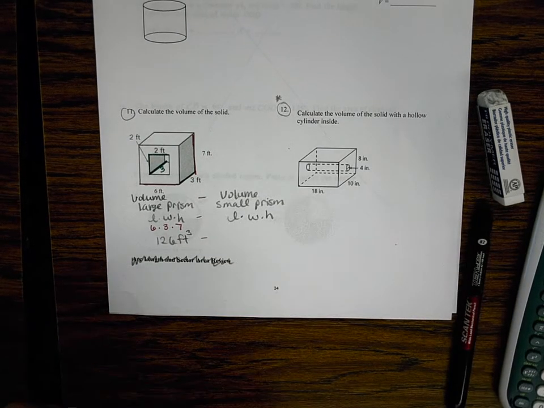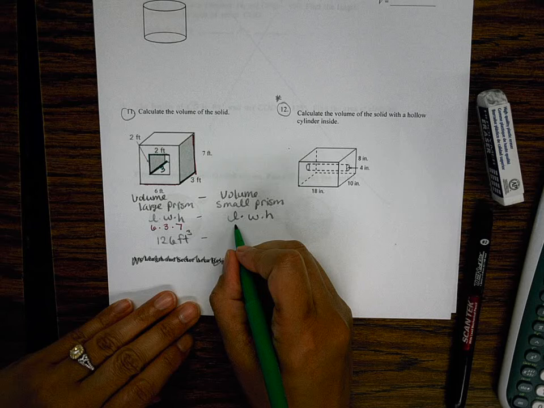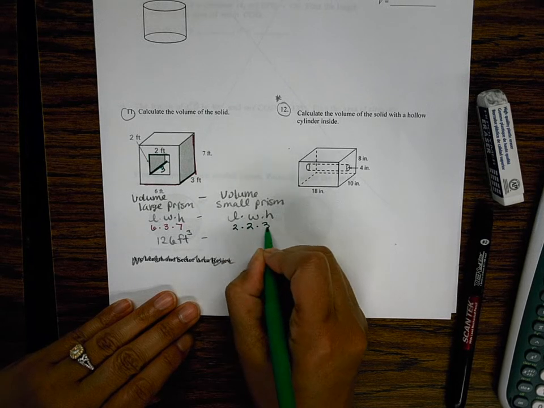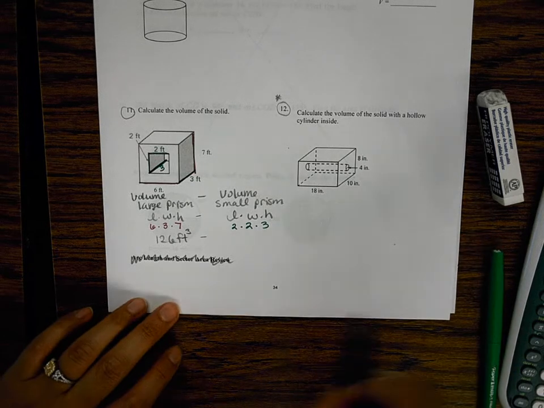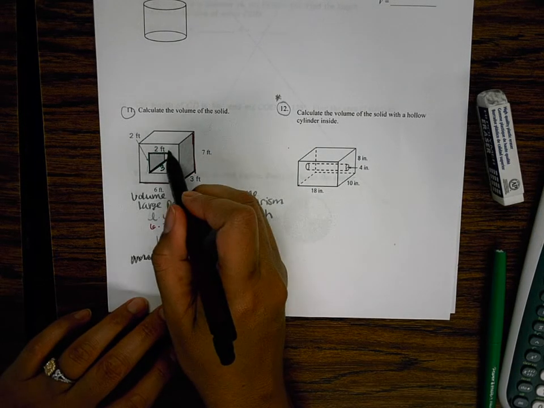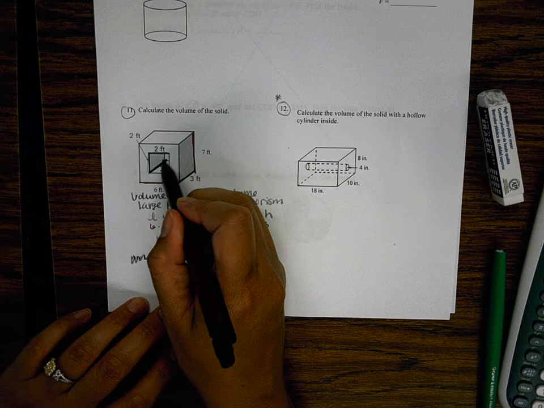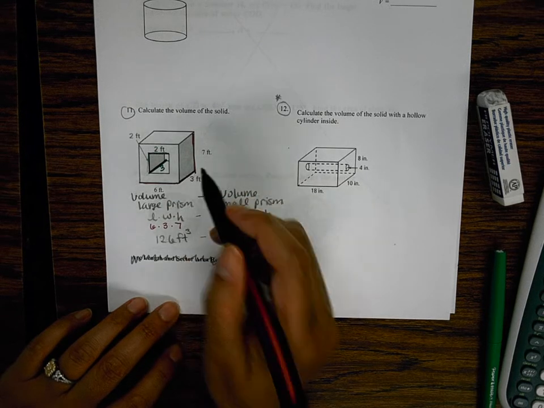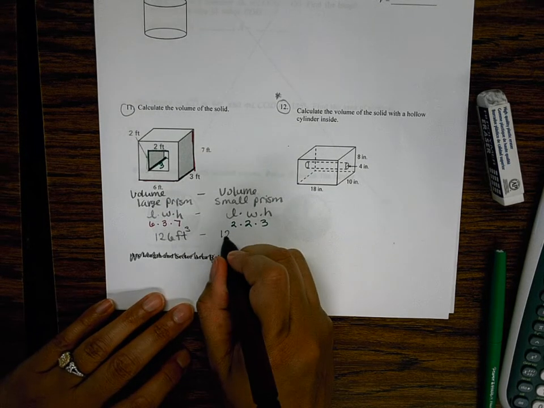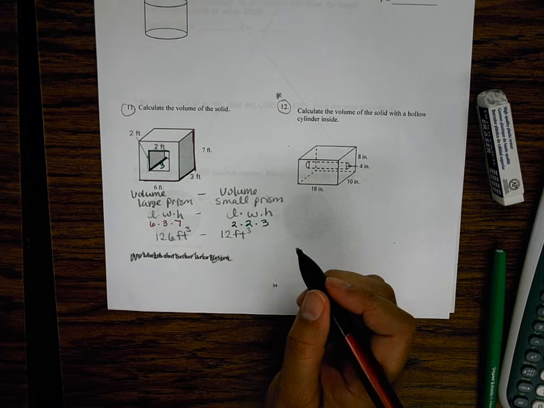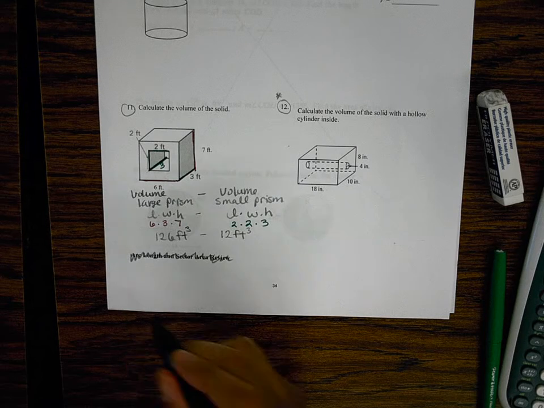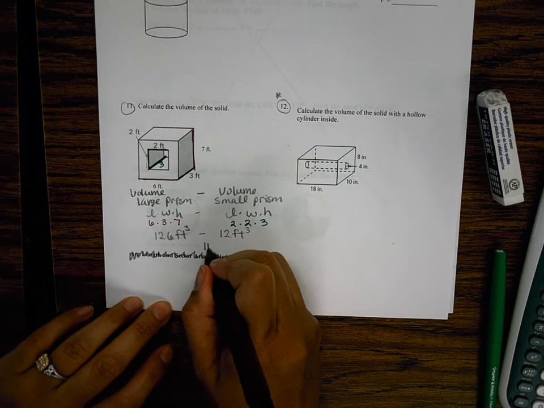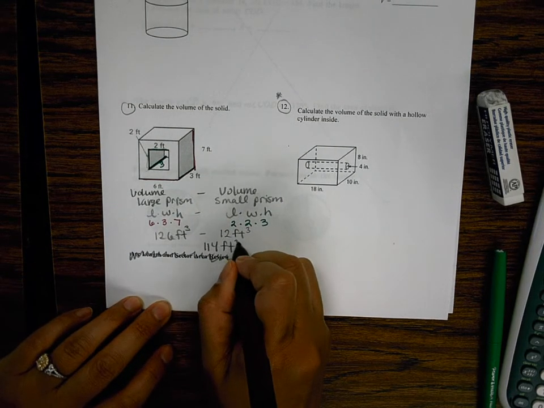2 times 2 times 3, or 2 times 3 times 2. It's going to work out the same. 2 times 2, think of that as the length and the width, and the height here is the depth of it, and that is 3. So that gives me 12 feet cubed, and they are like terms because they are both feet cubed. So I have 126 minus 12 is 114 cubic feet.